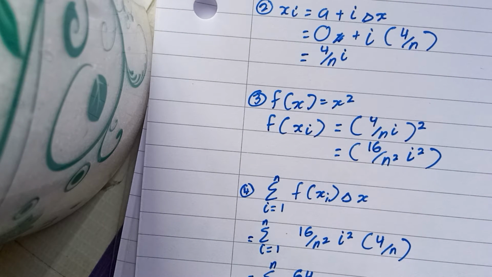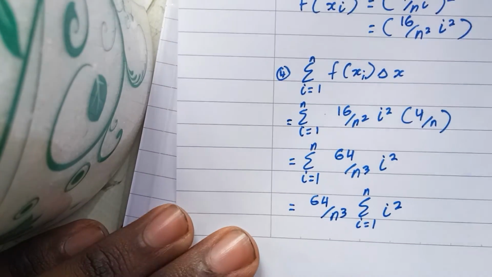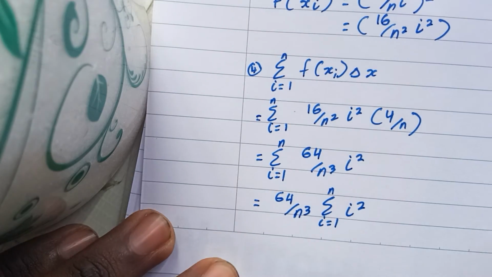Then we have to move on to the summation. We must make the i squared the subject of the summation, so we move the 64 over n cubed in front, so it becomes 64 over n cubed times the sum of i squared.